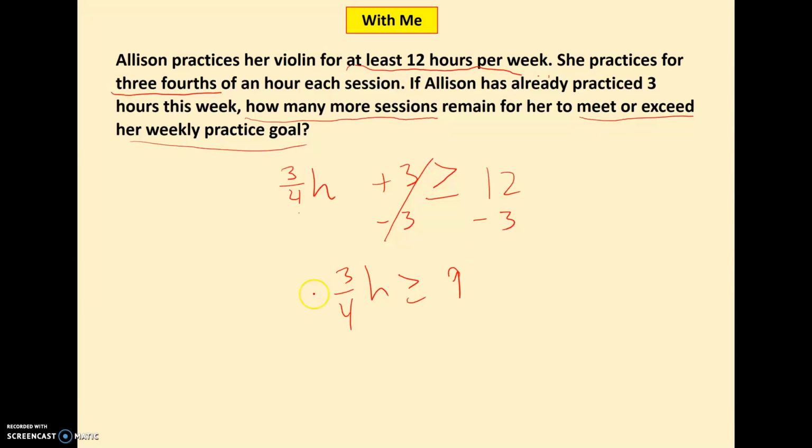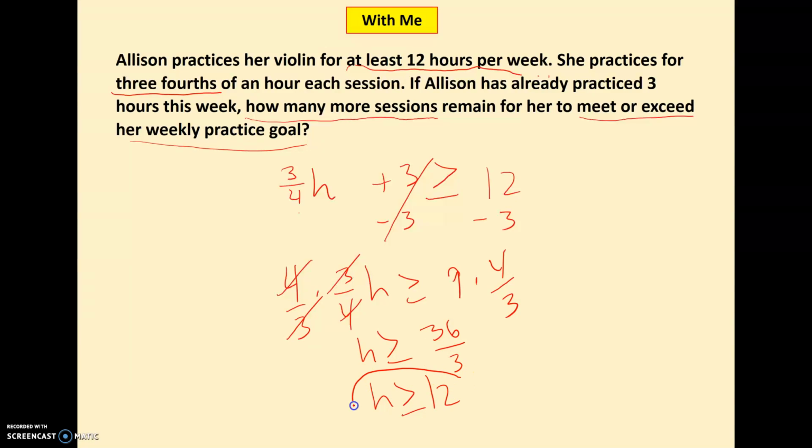Okay, and then we multiply by the reciprocal. So the 4s, 3s. So we can multiply the numerator with the whole number. 9 times 4 is 36, divided by 3. So h is greater than or equal to 12. There we go.